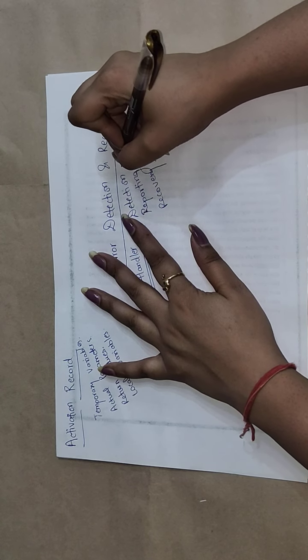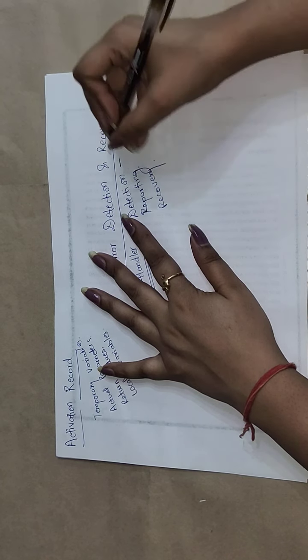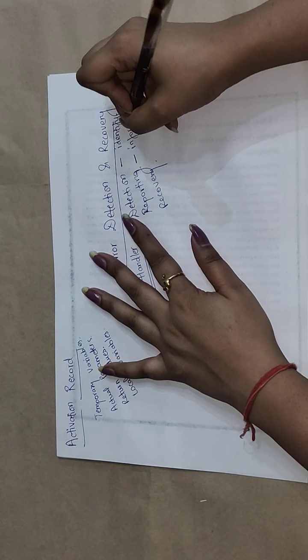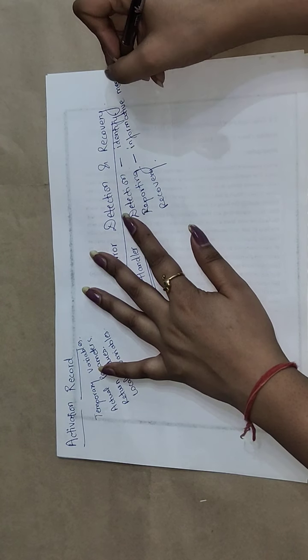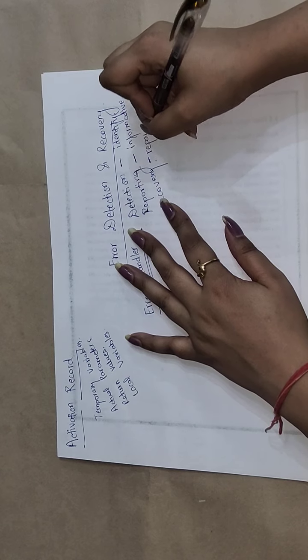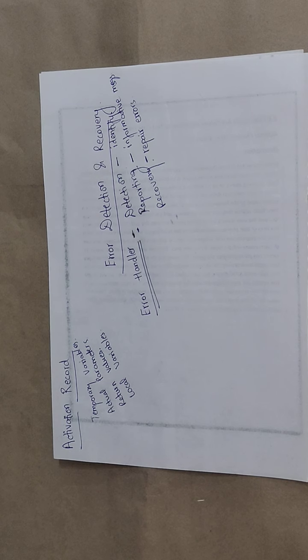Error detection means to identify the presence of errors. Error reporting means to generate informative messages in case of error to the user, and recovery means to repair these errors. First we identified the error, then reported it to the user in the form of messages, and then repairing these errors is known as recovery.